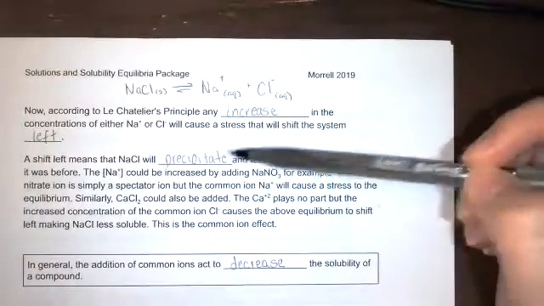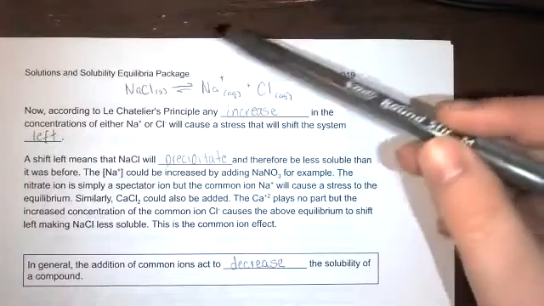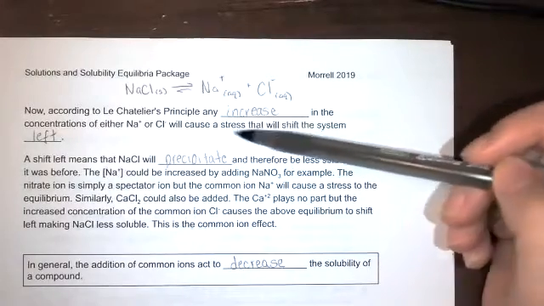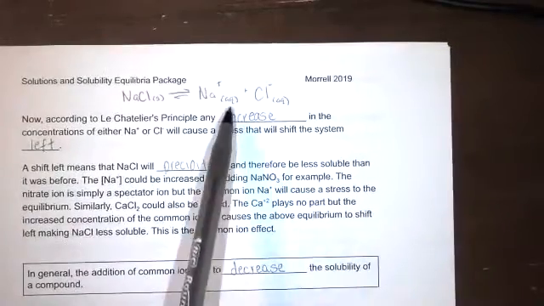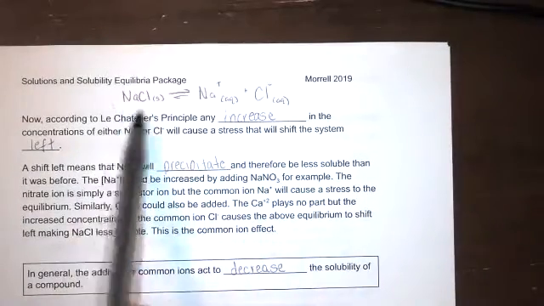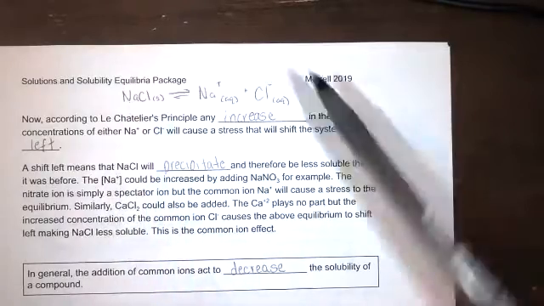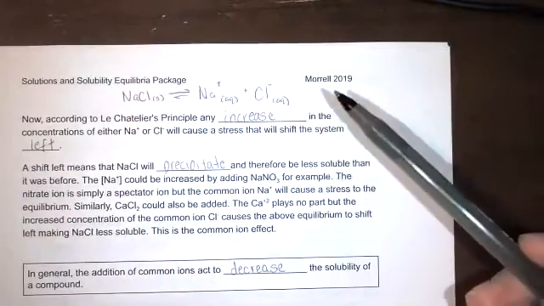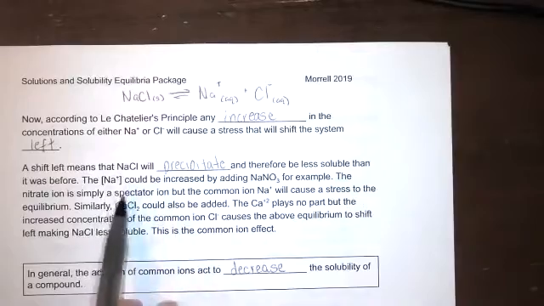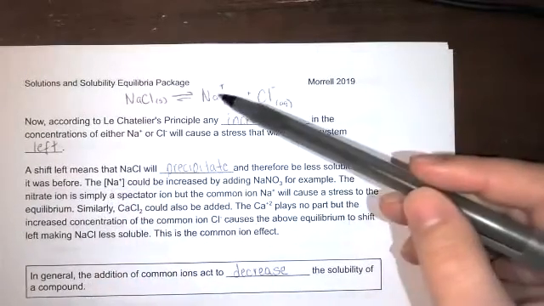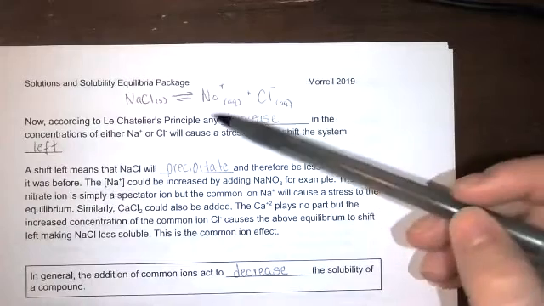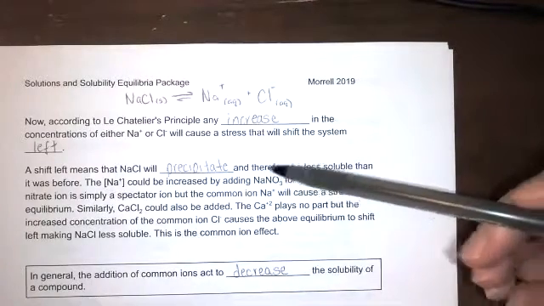We're still in equilibrium, so Le Chatelier's principle is always going to apply here. So a shift to the left will mean that our precipitate will occur and therefore be less soluble than it was before.